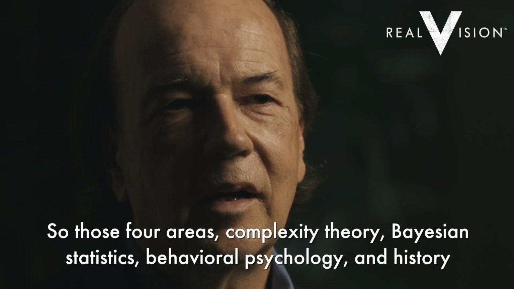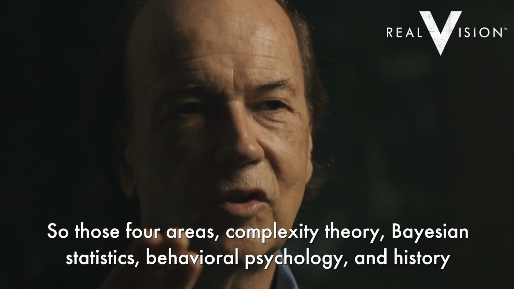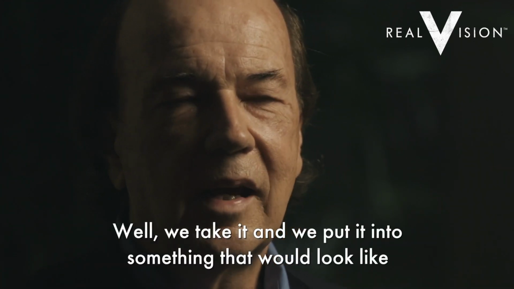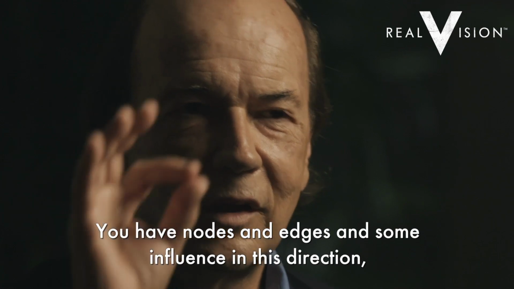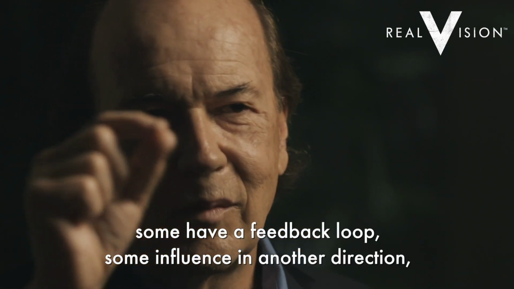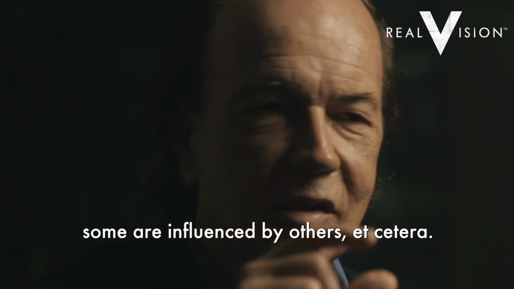So those four areas, complexity theory, Bayesian statistics, behavioral psychology, and history, are the branches of science that we use. Now, what do we do with it? Well, we take it and we put it into something that would look like a pretty normal neural network. You know, you have nodes and edges and some influence in this direction, some have a feedback loop, some influence in another direction, some are influenced by others, et cetera.